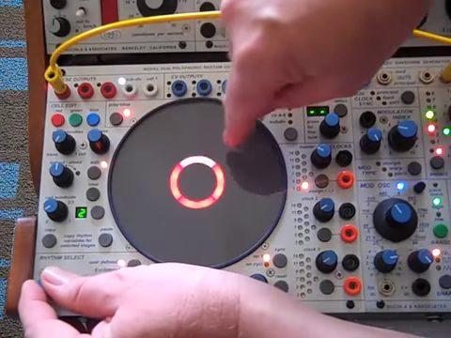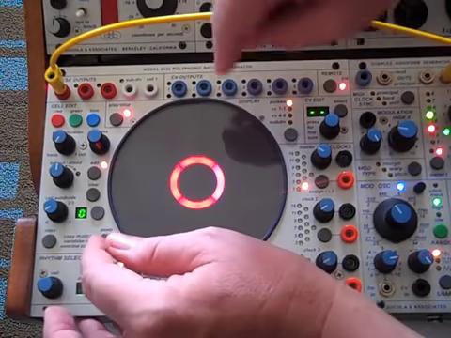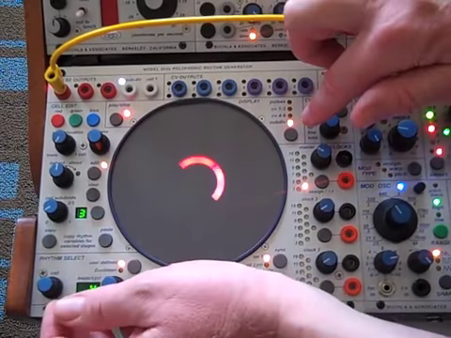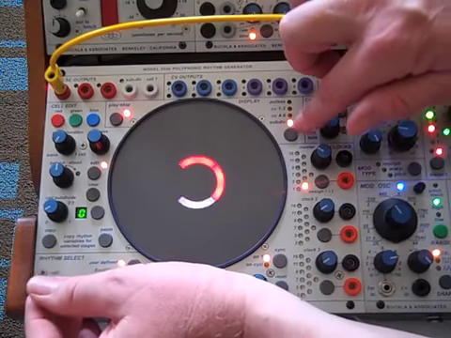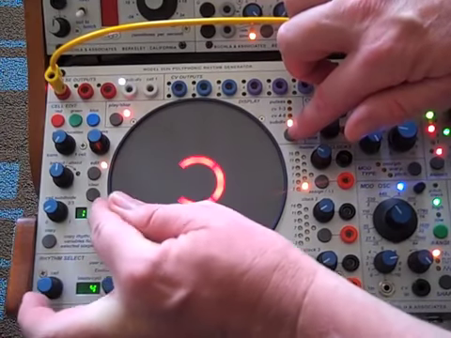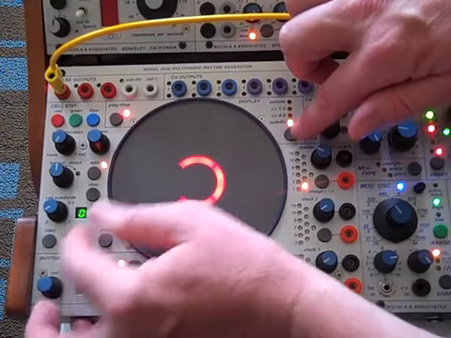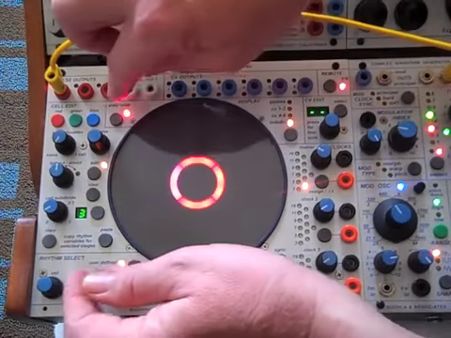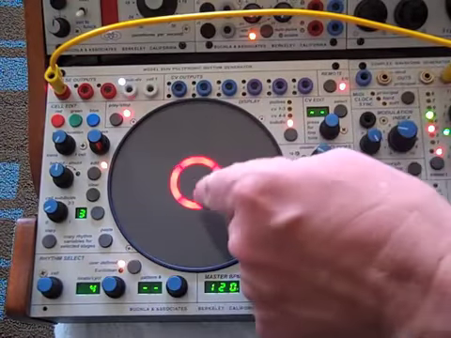this be 2, this be 3, go to subdivision again, 3 equal beats, let's make that 2, and let's make this 3 equal beats. So now we have 2, 3, 2, 3.